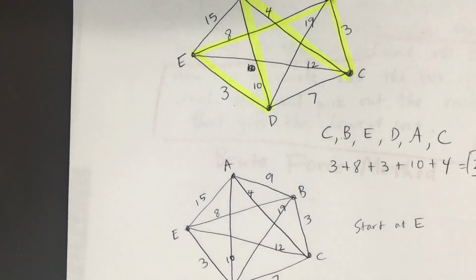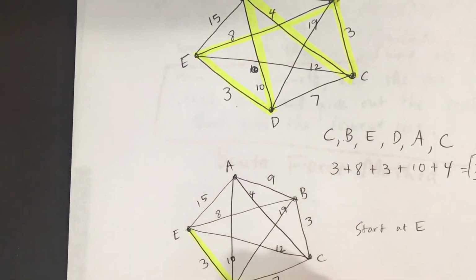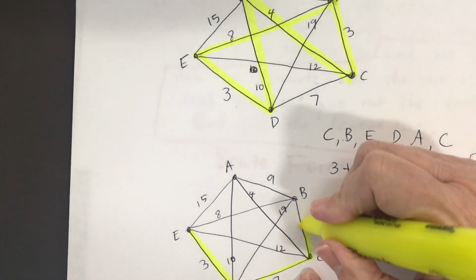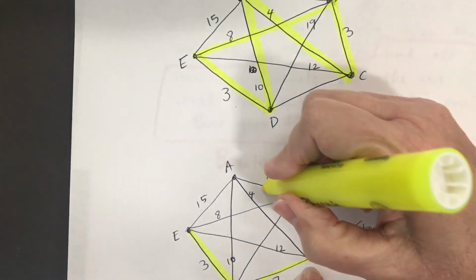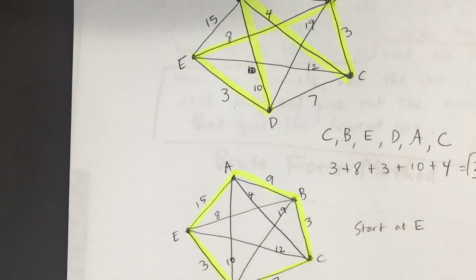So from E, the shortest one, E to D. From D at this point, I'm not going to A, I'm going to C at 7. From C, I could go to B or A. Well, we're going to go to B. This will force A and then E. So I get a different answer.